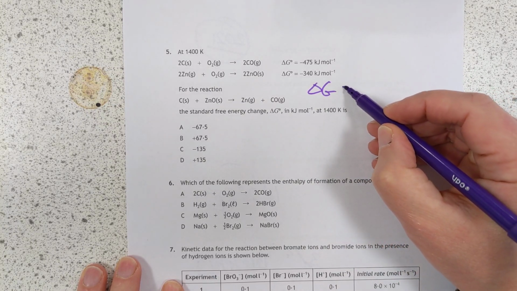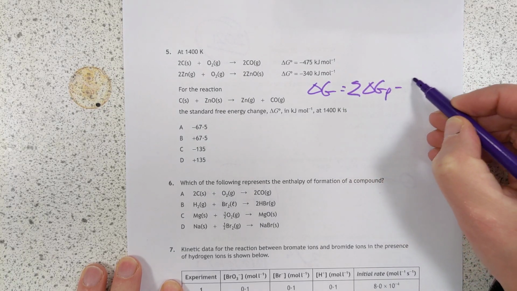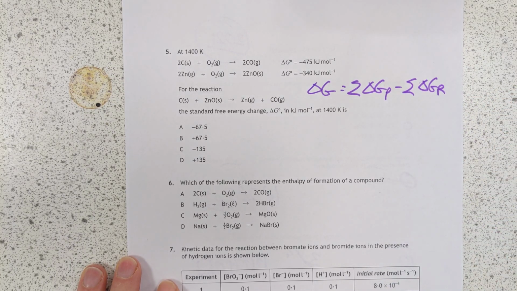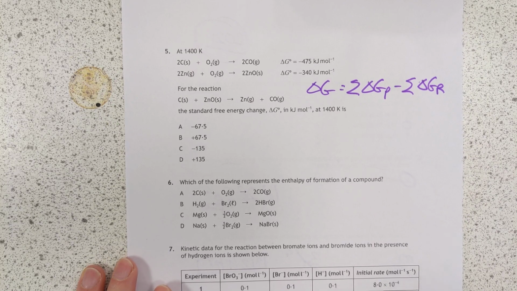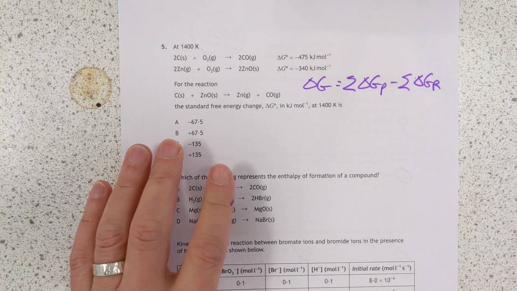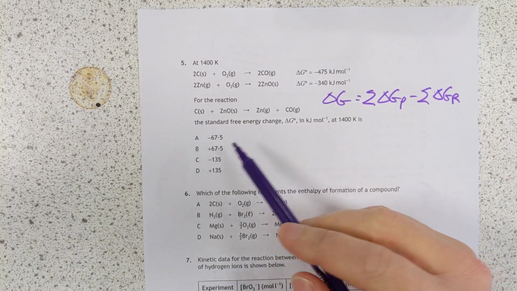Anyway, delta G is known as the sum of the delta G of all the products minus delta G of all the reactants. So it's calculator time. I may pause the video because there's no point in watching me do boring calculations. Scratch that, just unpause the video again because this is a more interesting question than it looks at first glance.